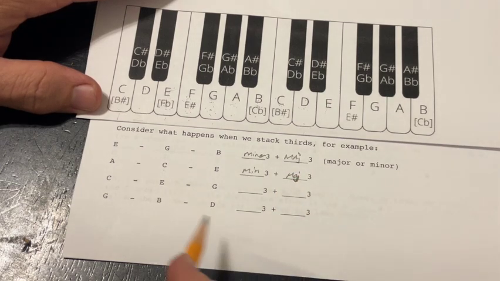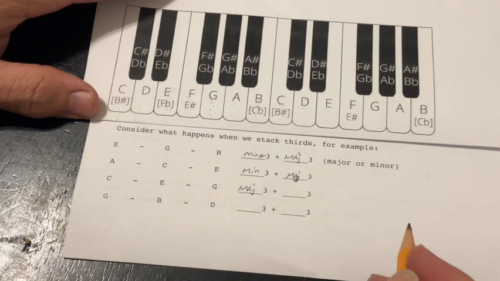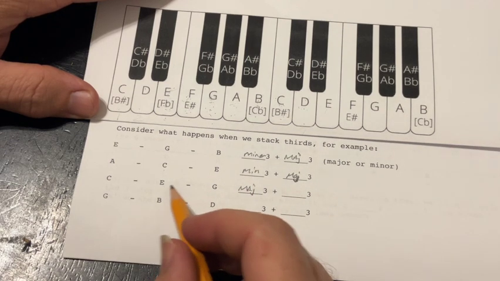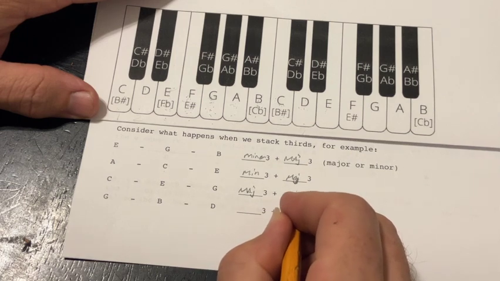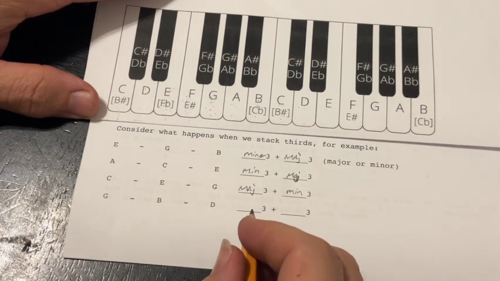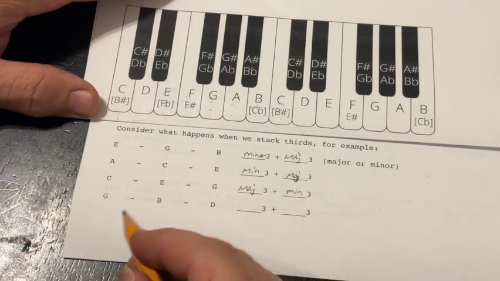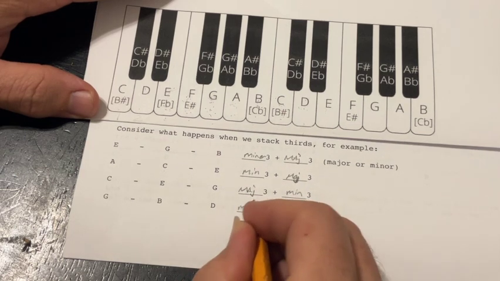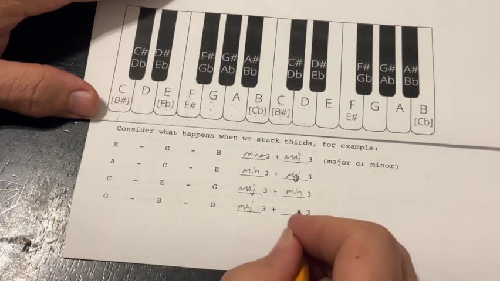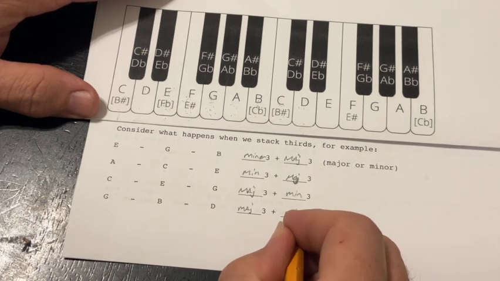Okay, we just did this from C to E. That's a major third. And then E to G, we did that on the first one. That's a minor third. Okay, and the last one, G to B, what's that one? Major. And B to D, minor.